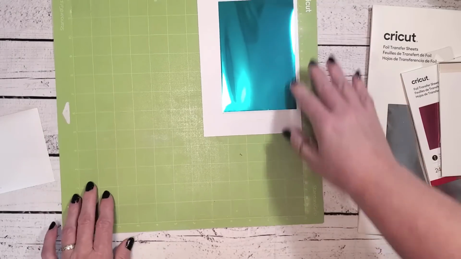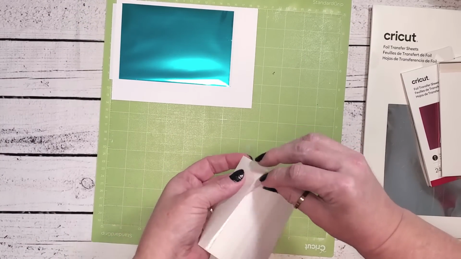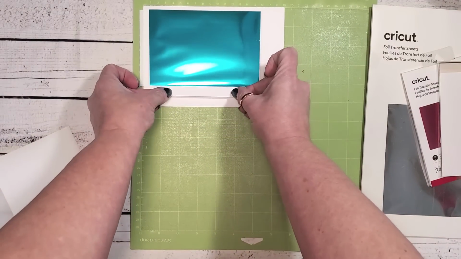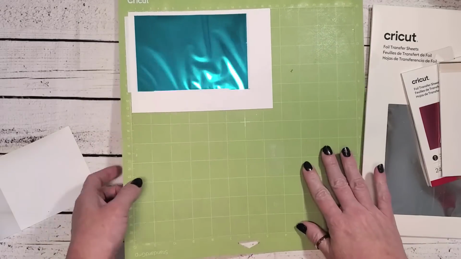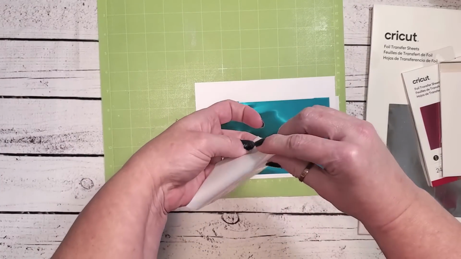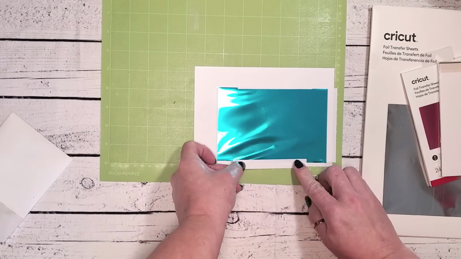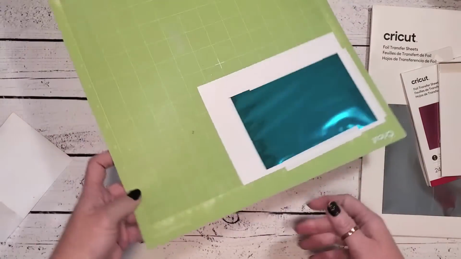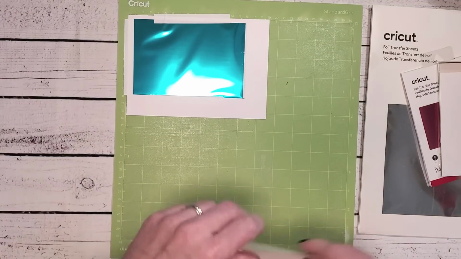Okay, so now I have a nice smooth look here, and then I'm going to come in and add tape to the top and the bottom. You don't want this shifting at all while it's writing, okay? So that's why you need to add your tape on all 4 sides. All right, so now I have it down onto my piece of cardstock.